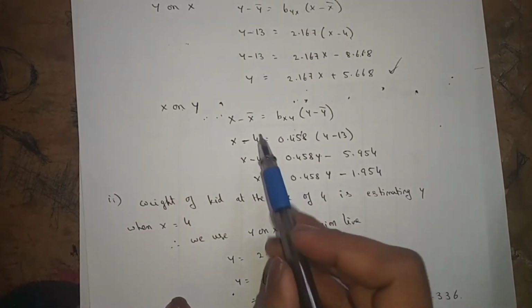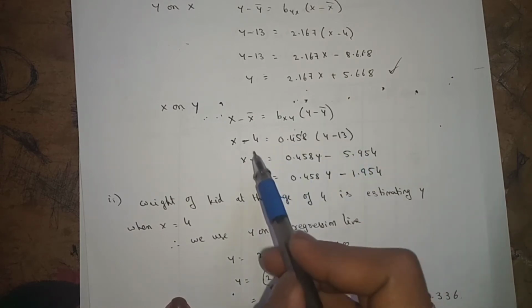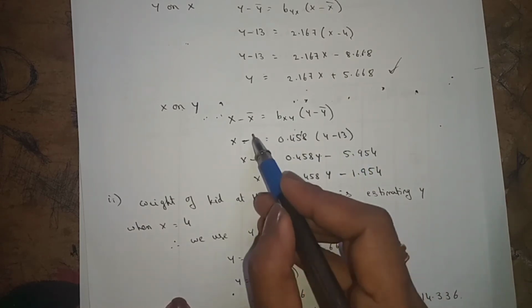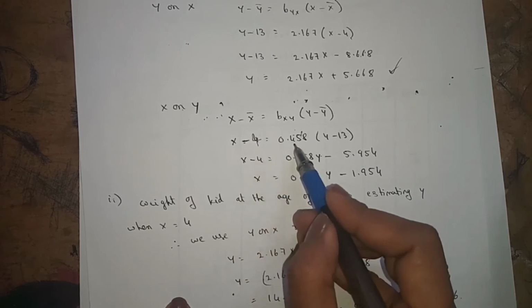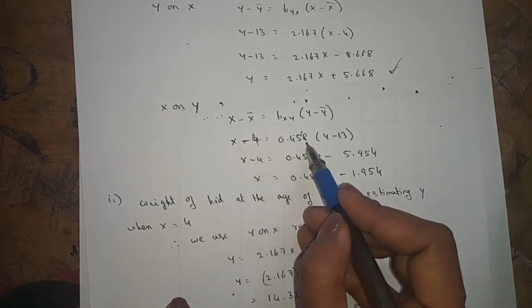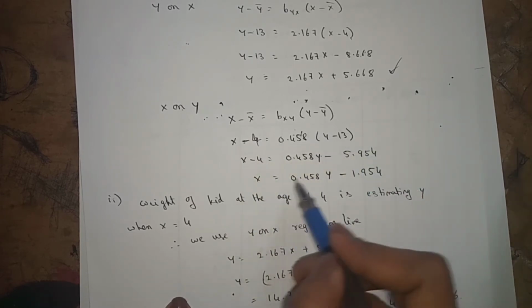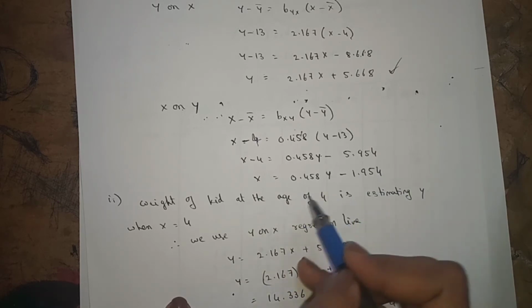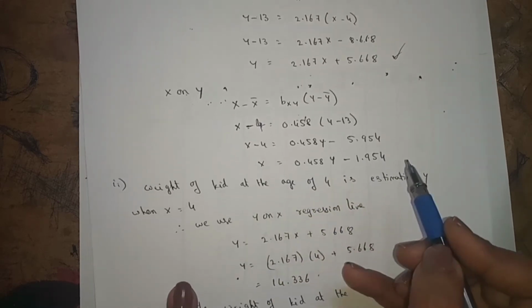X on y: x minus x bar is equal to bxy into y minus y bar. So x minus 4 is equal to 0.458 into y minus 13. Therefore x is equal to this one.